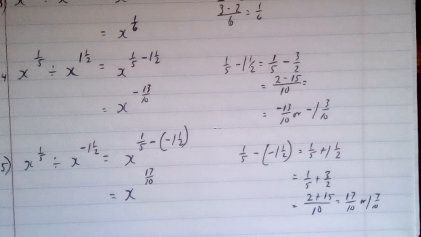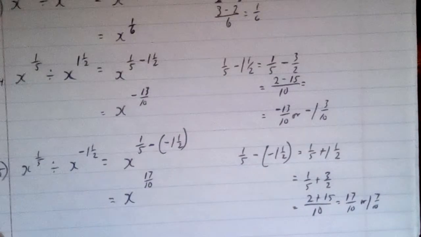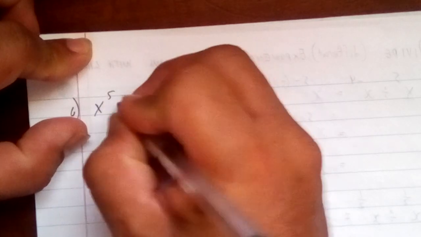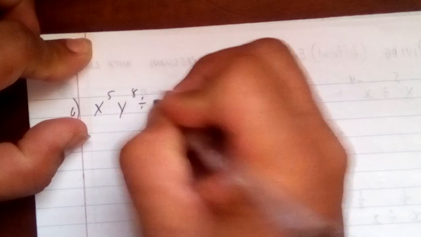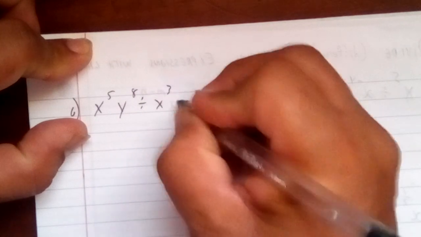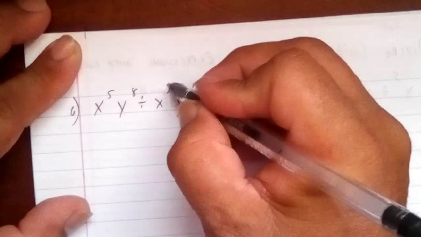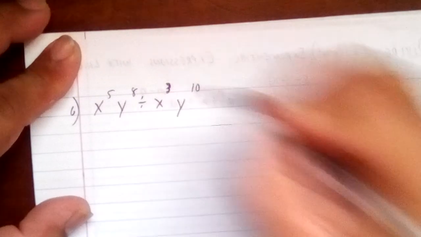Now let's try one where we have a combination. We're going to be dividing, and we have to be careful when we divide. So consider that we have a problem, and this was problem number 5. Problem number 6 now: x to the 5th y to the 8th divided by x to the 3rd y to the 10th.